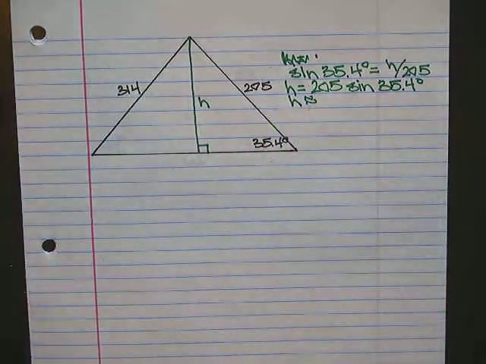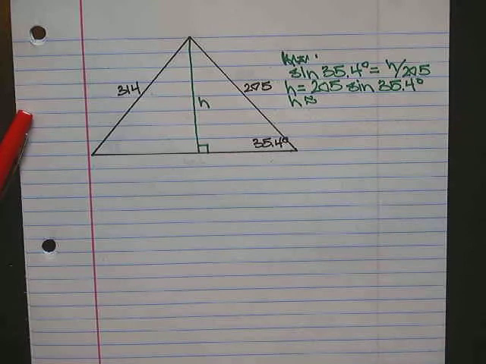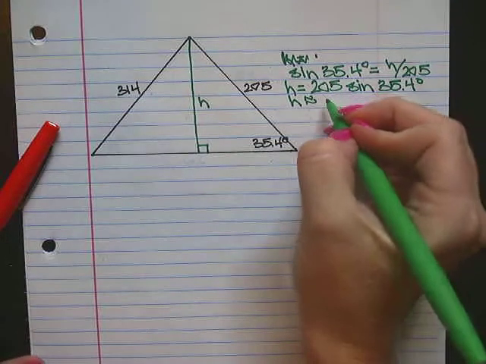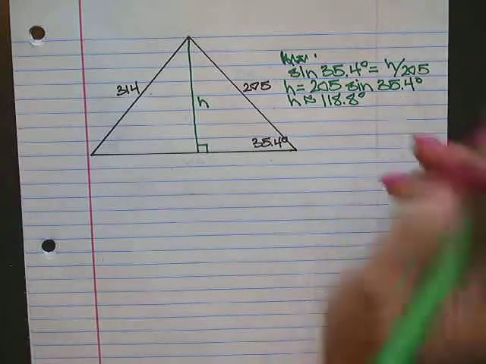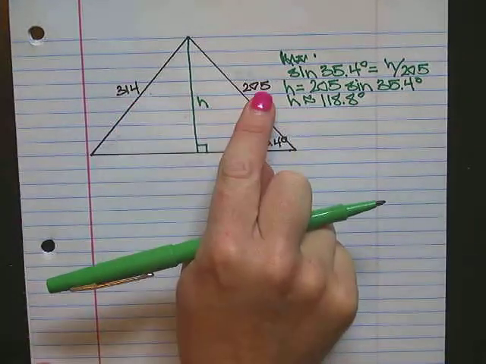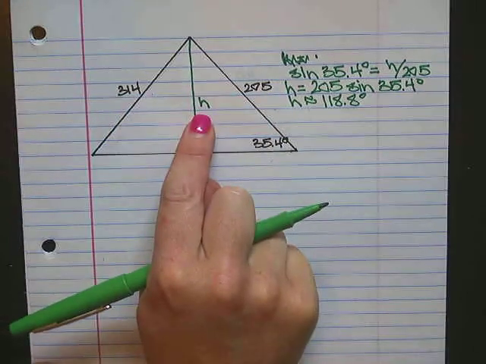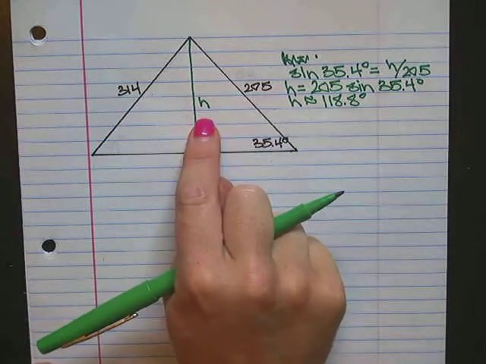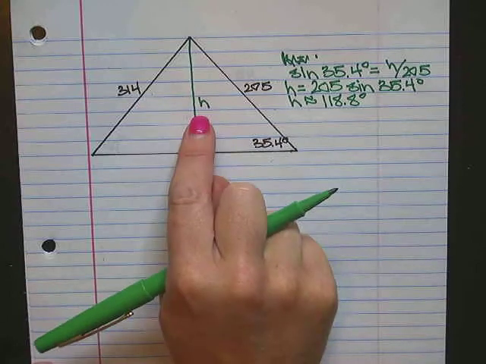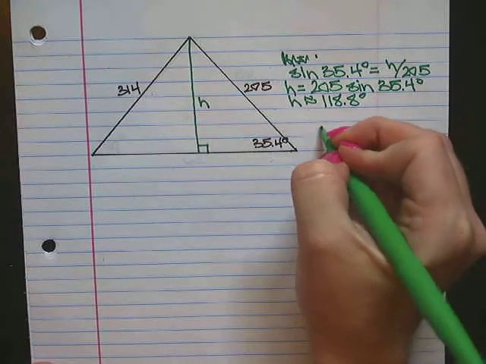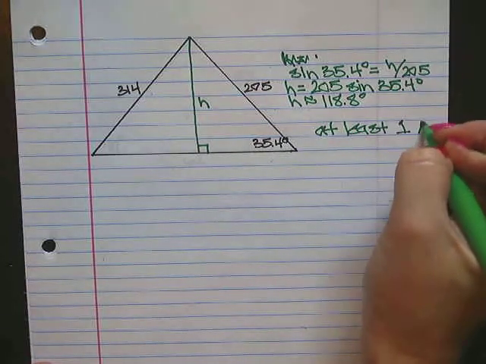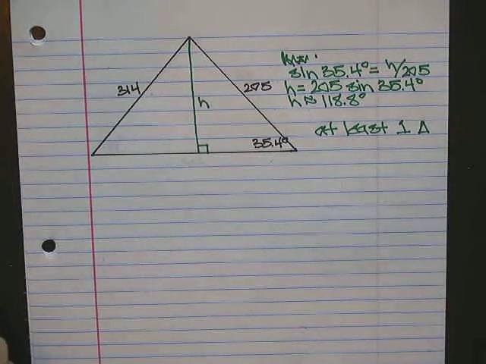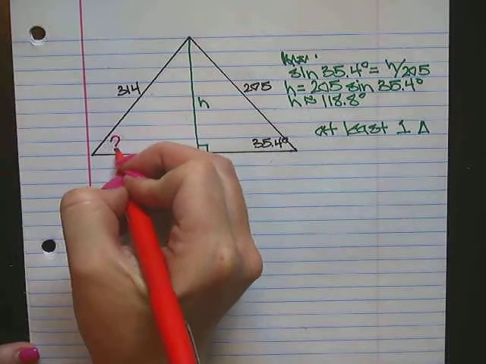So H is 205 sine 35.4. So H is approximately, let me do this with my calculator, 118.8. So when I compare H with both of these, H is less than 314 and H is less than 205. Since H is less than both of the sides, there is at least one triangle.